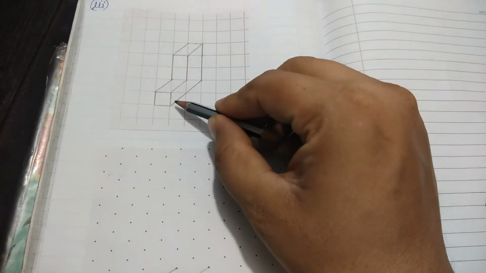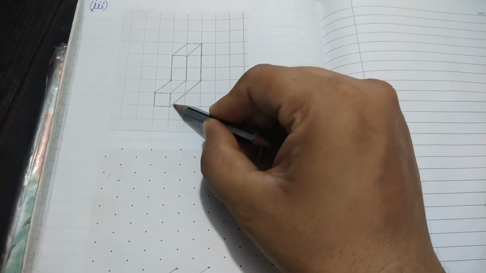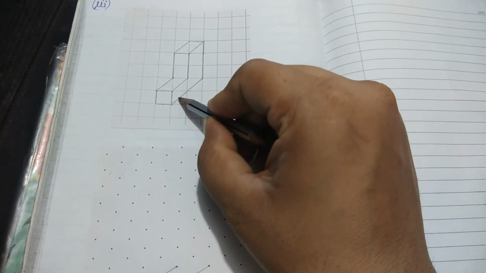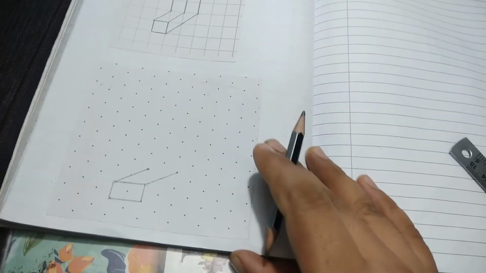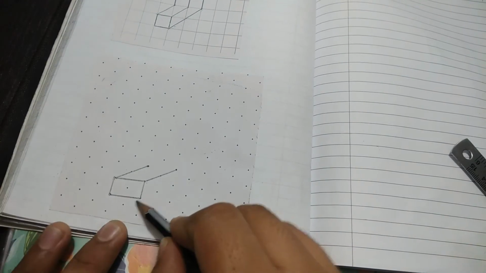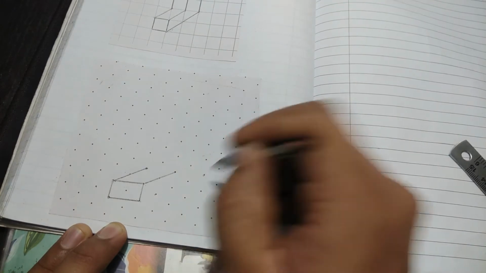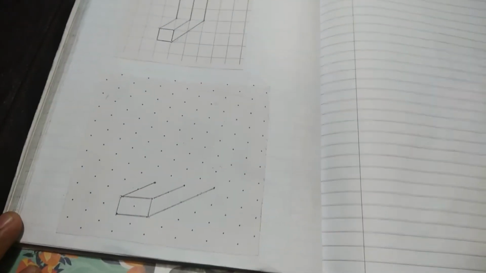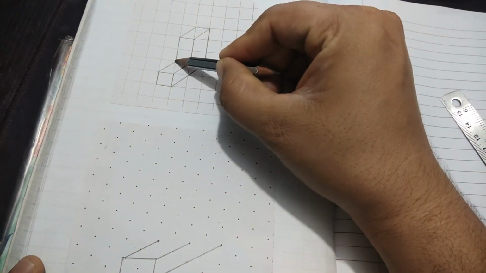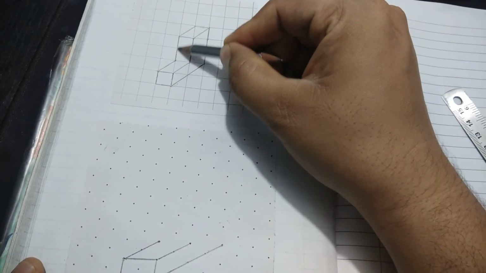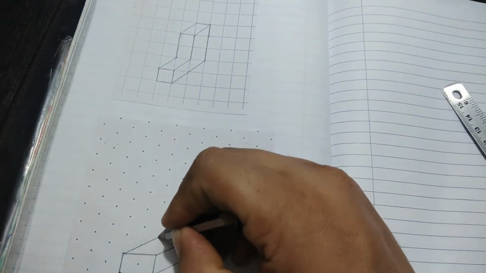Next, here from this point to this point there is a line segment. Okay, it covers 2 diagonals of a square. If we say this is a square, with 2 diagonals, so here we will take at least 4 units of length of the side. So from here 1, 2, 3, 4, till this point we will draw a line. Okay, done. Now come to our original shape. From this point to this point we have to draw a line. It covers 2 units, so here we will take 3 units. 1, 2, 3.